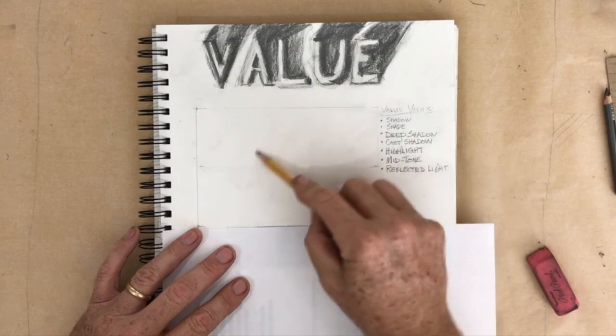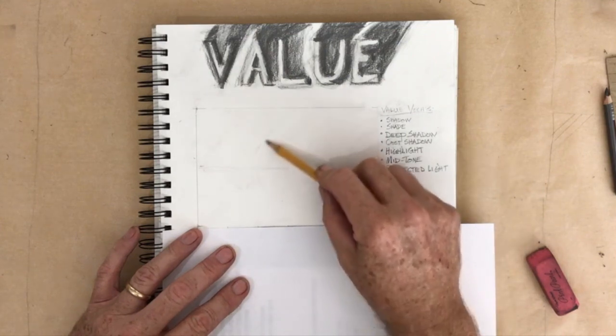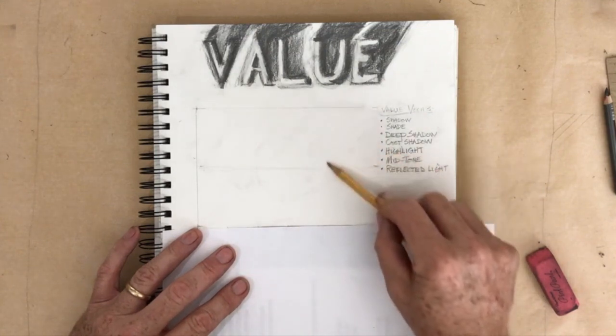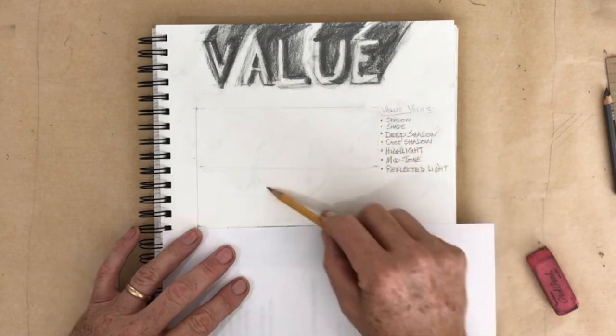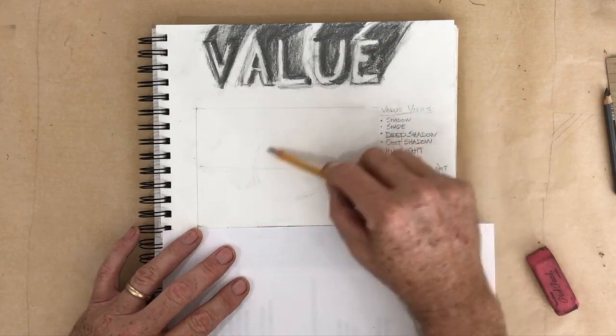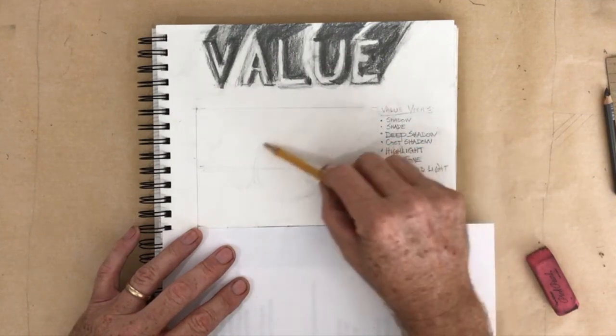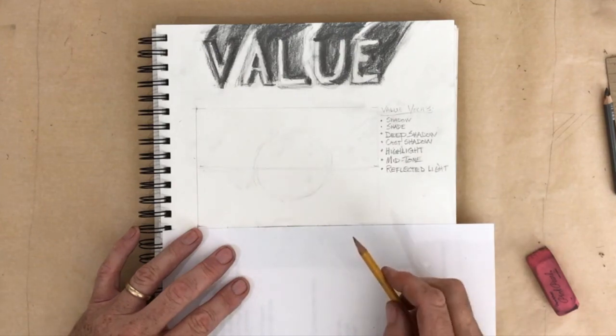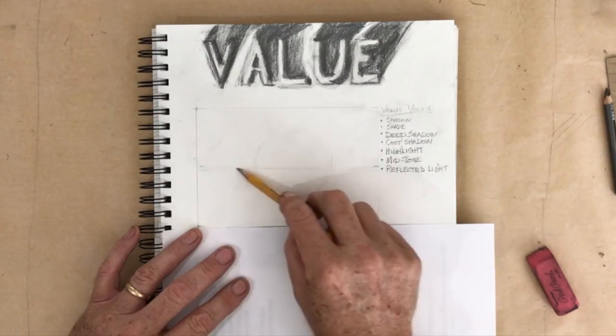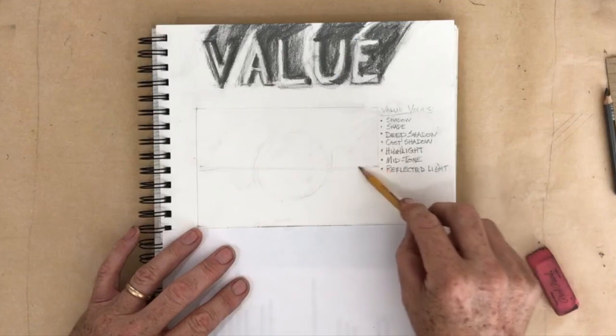So I drew a line right across the middle horizontally. That's going to be the transition from, say, the floor to the wall, or a table to the wall, and I'm drawing a spherical circular shape right around the midpoint.